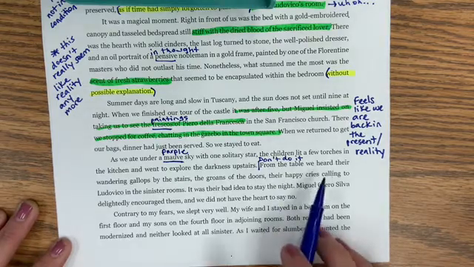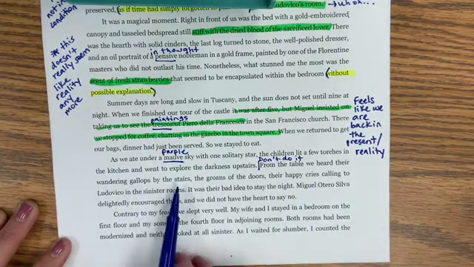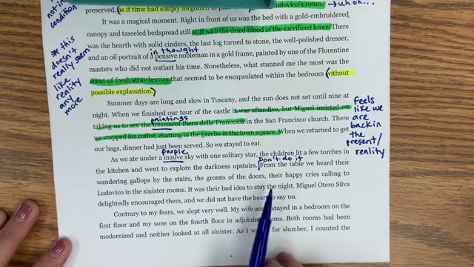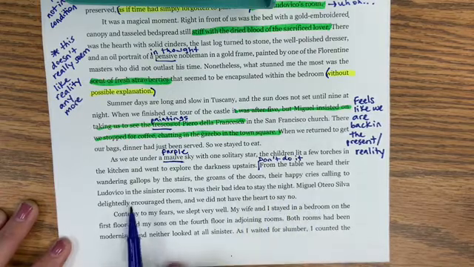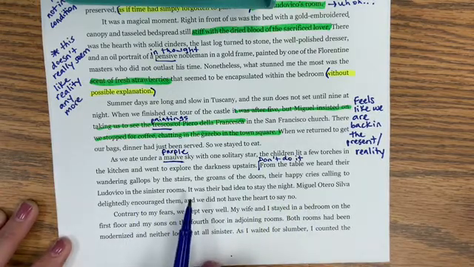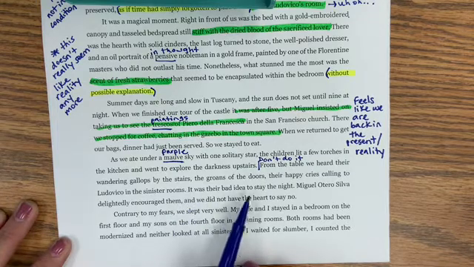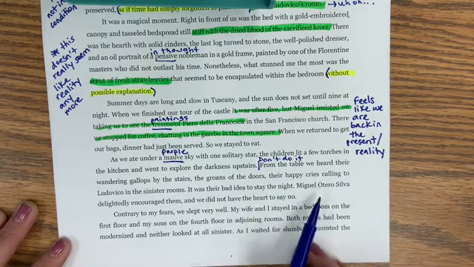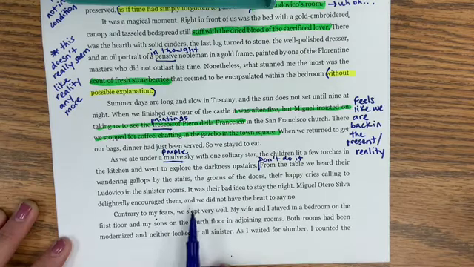From the table, we heard their wandering gallops by the stairs, the groans of the doors, their happy cries calling to Ludovico in the sinister rooms. It was their bad idea to stay the night. Miguel Otero Silva delightedly encouraged them, and we did not have the heart to say no.